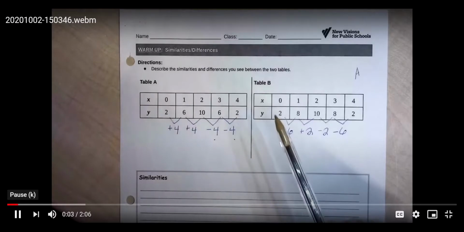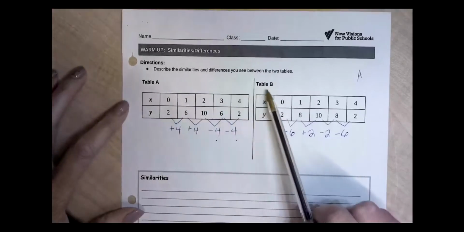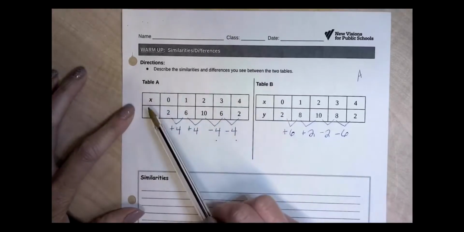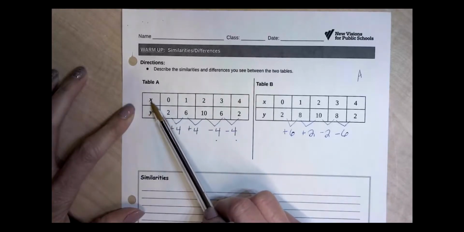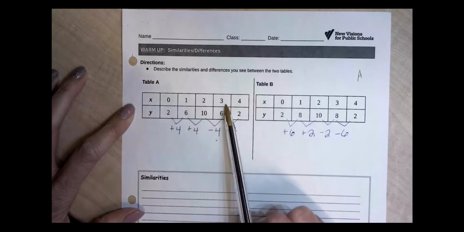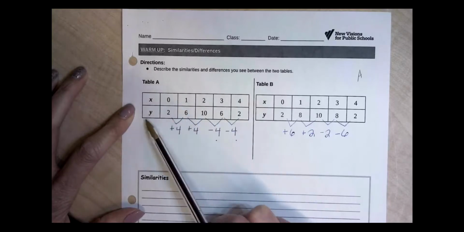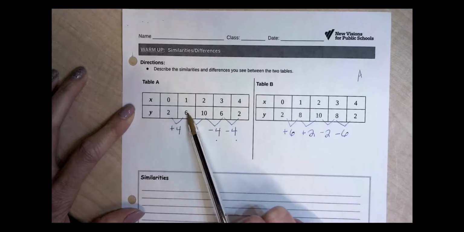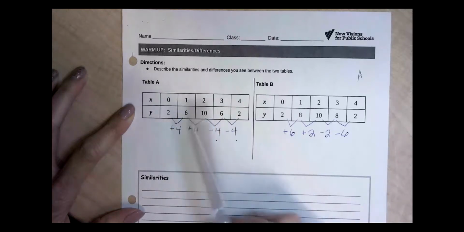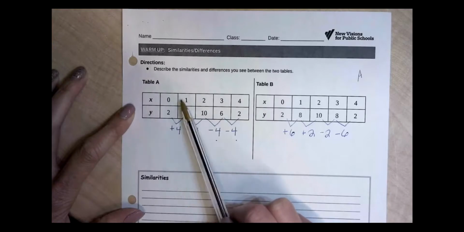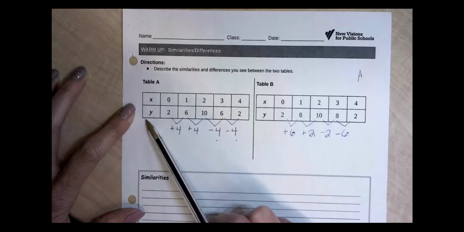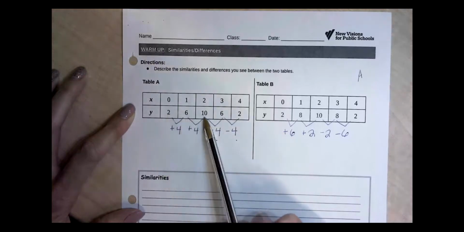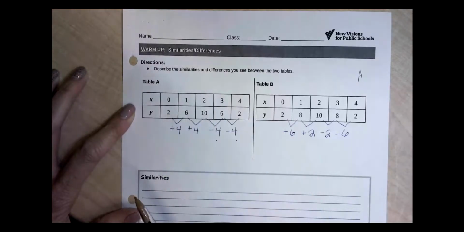Let's now take a look at these two tables. We have Table A and Table B. You can see that on the table, they have an X with 0, 1, 2, 3, 4, and then the Y values 2, 6, 10, 6, 2. X would represent the number of the term: term 1, term 2, term 3, etc. Y might be the number of circles for each term. Same thing for Table B.